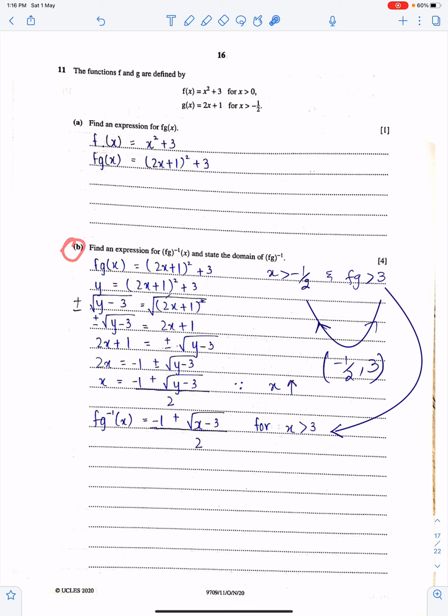Part B. Find an expression for fg inverse. This is so simple. You just need to replace this by y first, and then separate this bracket, and then take a square root on both sides. When you take the square root, you will get two answers, plus minus. But this is very important.